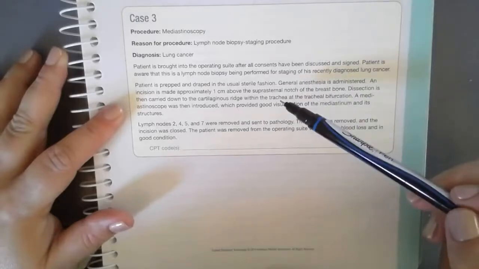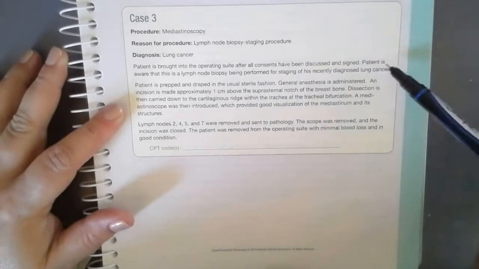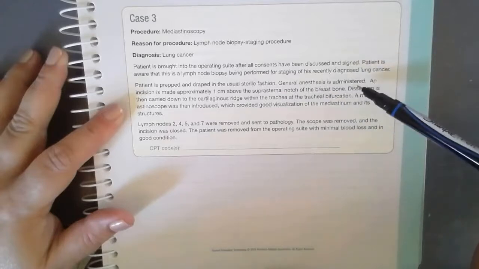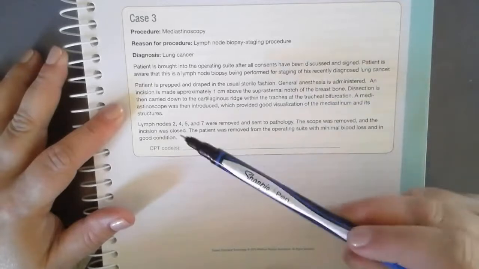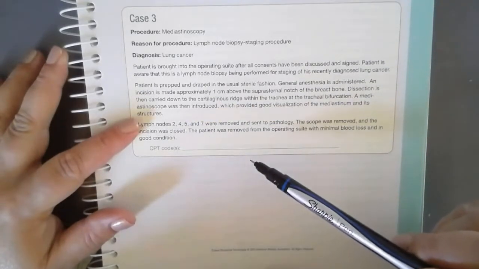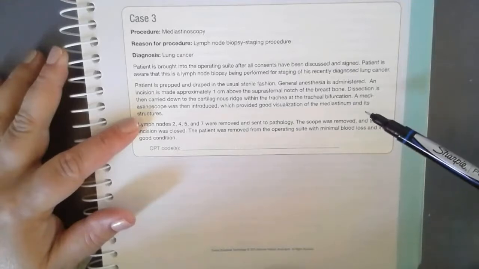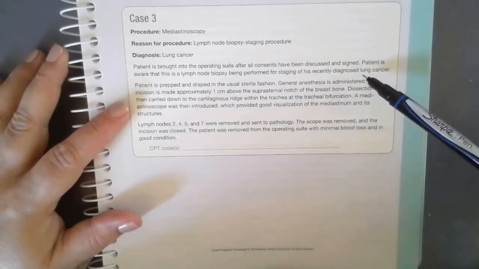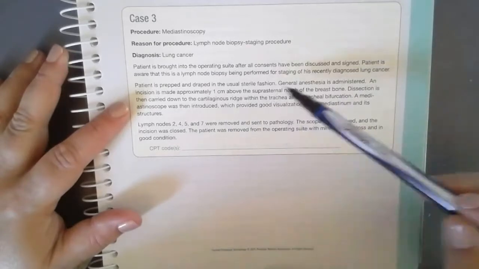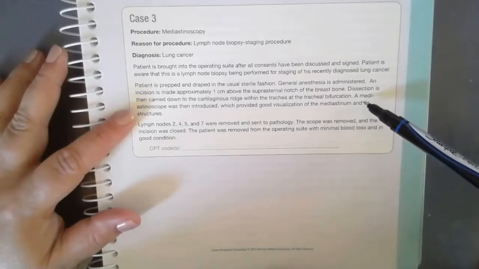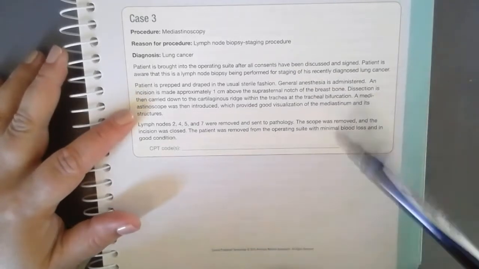Okay, so case 3, lymph node biopsy being performed for staging of his recently diagnosed lung cancer. Lymph nodes 2, 4, 5, and 7 were removed and sent to patho. Scope was removed. Mediastinum scope was introduced.